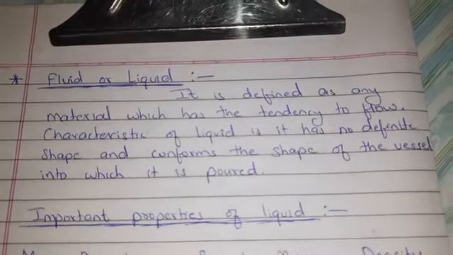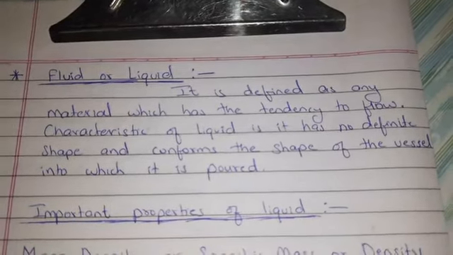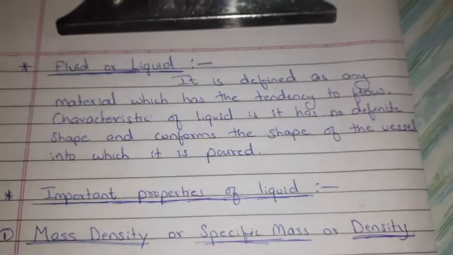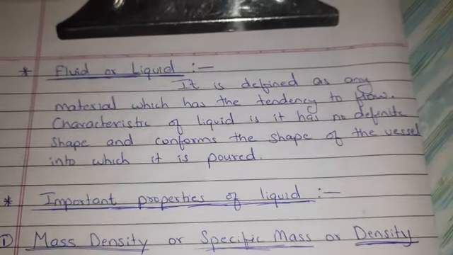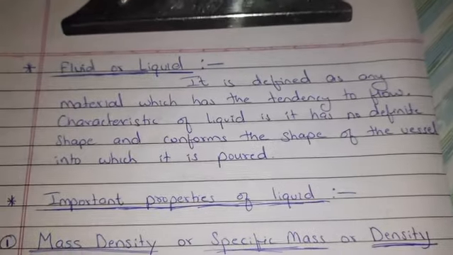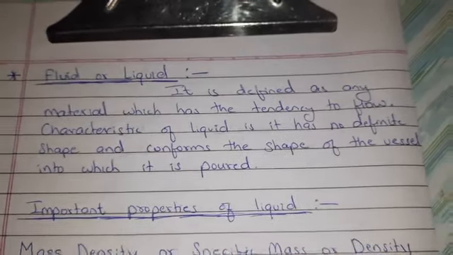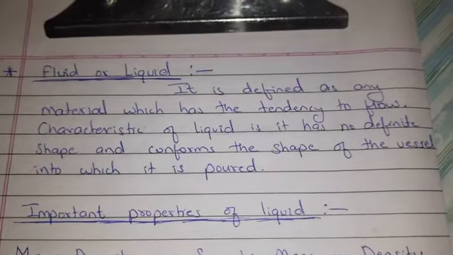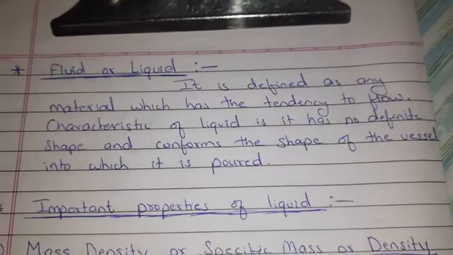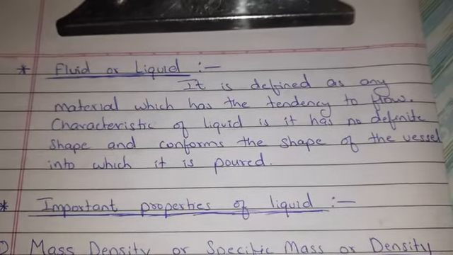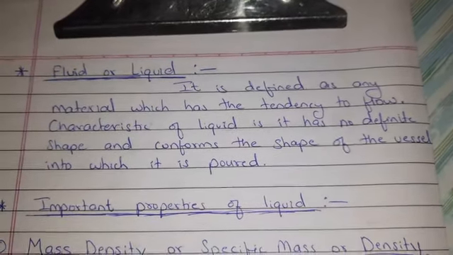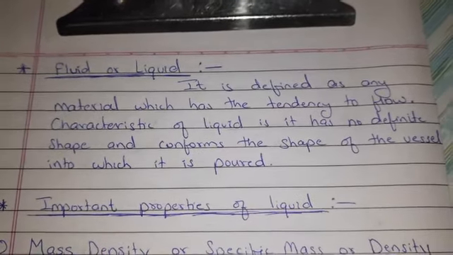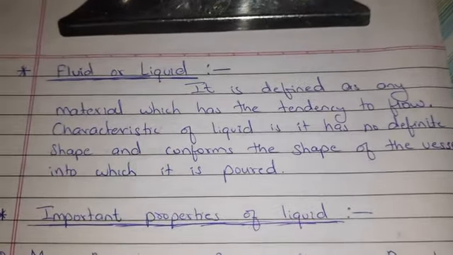So in the last video I had briefed you about the definition of fluid mechanics, classification of fluid mechanics, applications of fluid mechanics, as well as the principles of fluid mechanics. So today in this video we will study about the definition of fluid and the types of fluid.